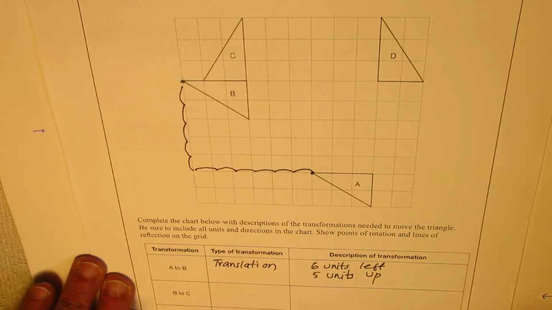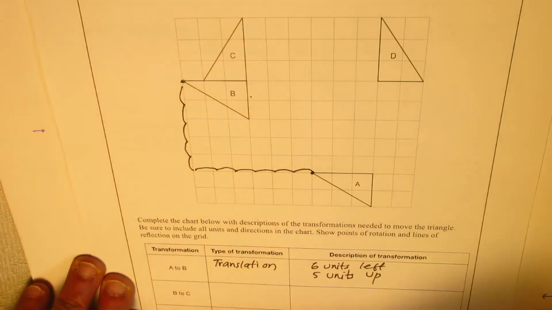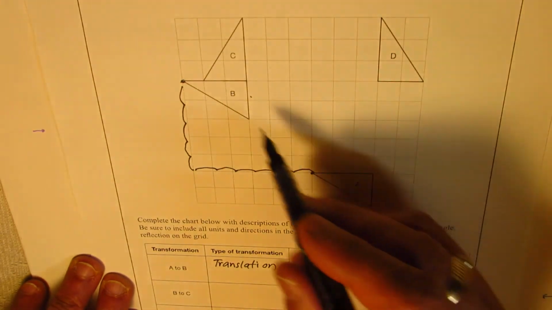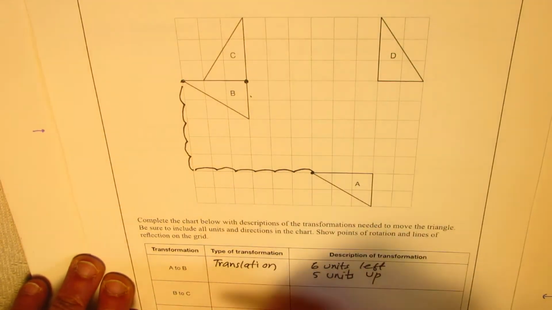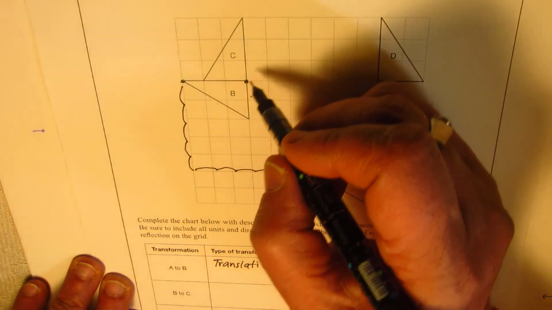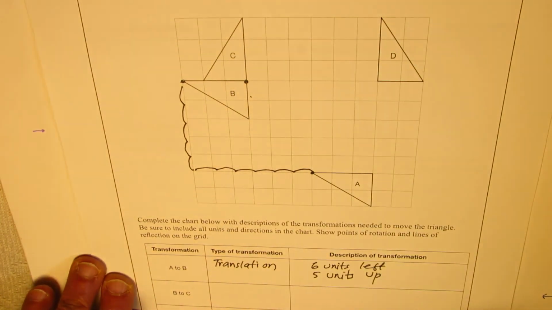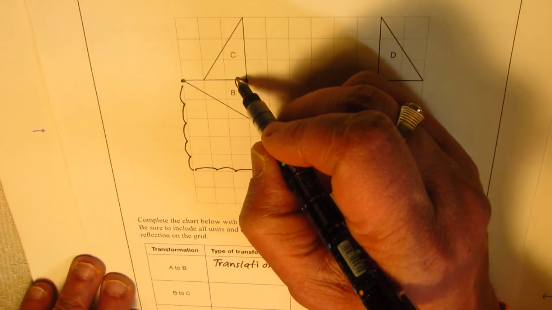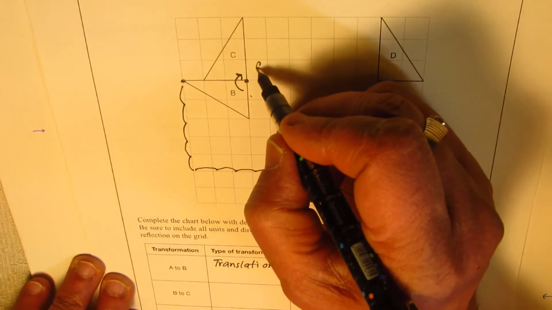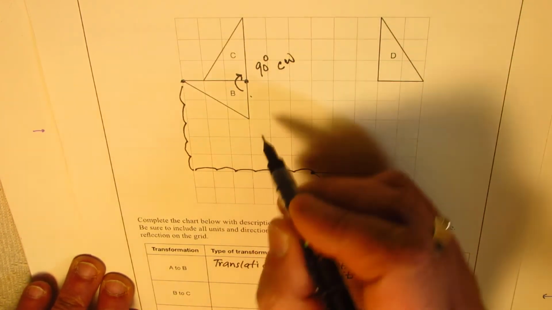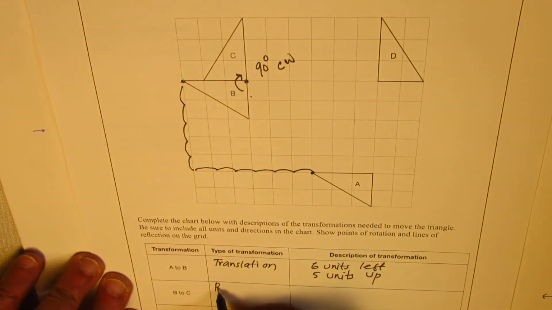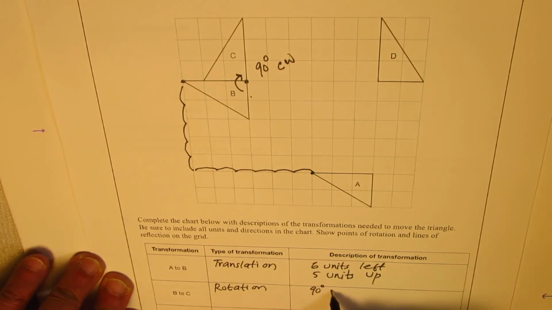Now the next thing is from B to C. What do you think has happened here? Well, the orientation has changed. So the change in orientation could be possible if you have rotation about a point. So if I rotate it about this point, kind of like this, which is 90 degrees clockwise, correct? This is clockwise. Then we get C. So this is rotation, correct? Which is 90 degrees clockwise.